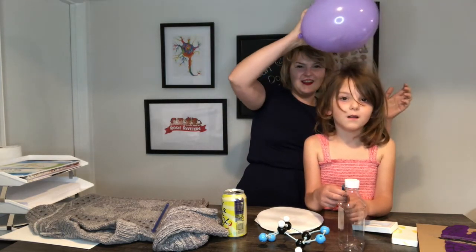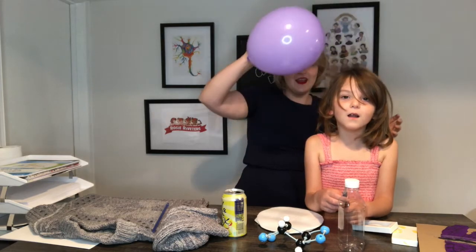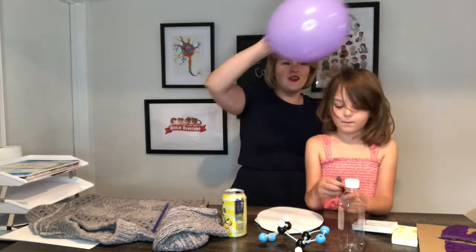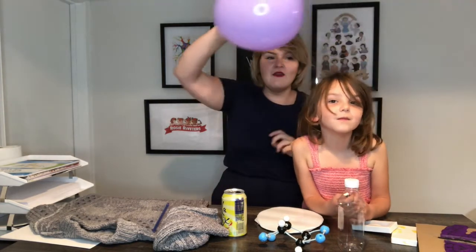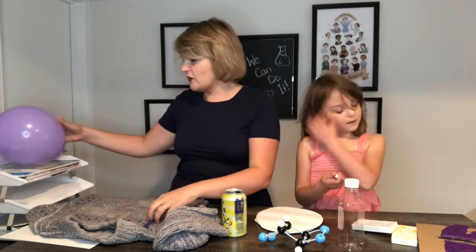Take a look. It's all over the place. But it'll move with it, right? Because those electrons are trying to be attracted to the protons. It'll work until everything becomes balanced again, and then it will let go. So look at the way that can also be turned into a power.